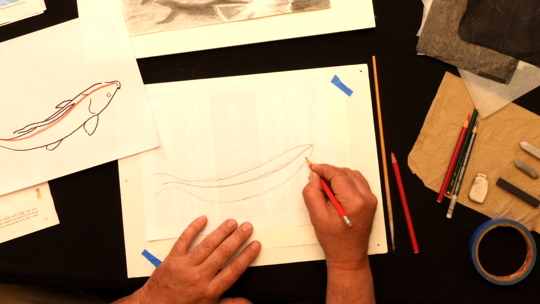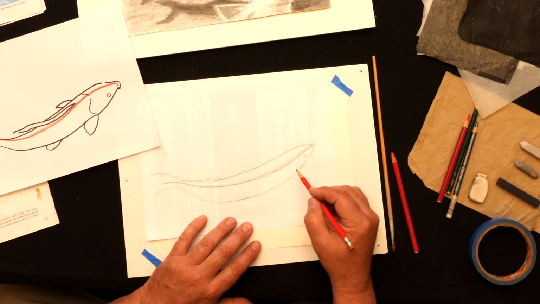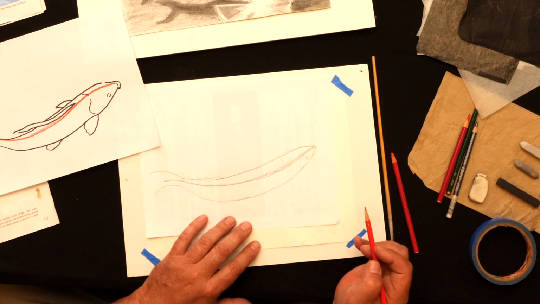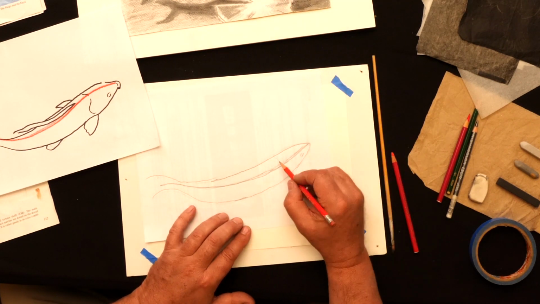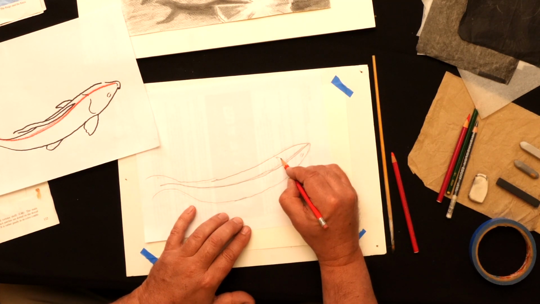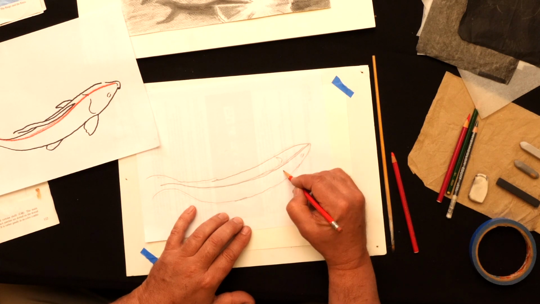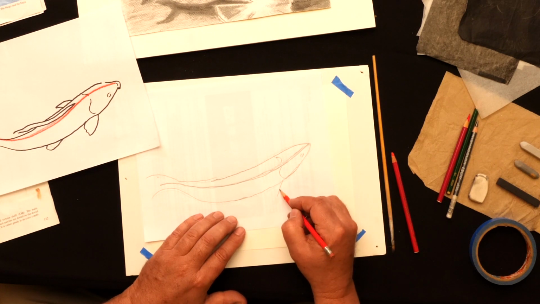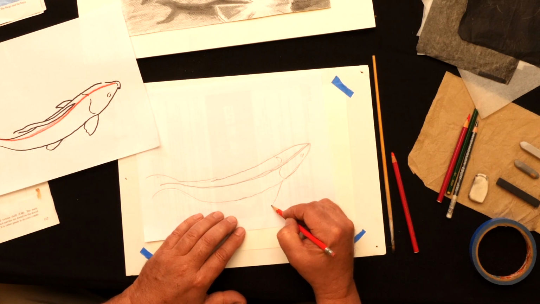Let's put our little eyeball right about there. Now we're going to look at the head, which is about 1/4 of his body. So we're going to do a little bit of a backward C there, and then the gills are a letter C right there. Let's draw it in. Our pectoral fin is basically the letter V.